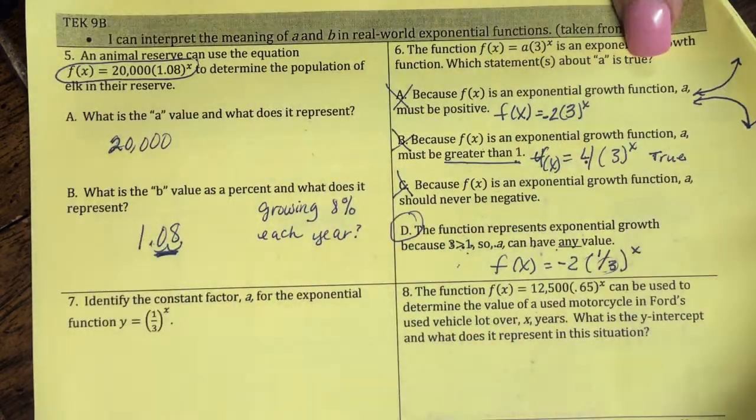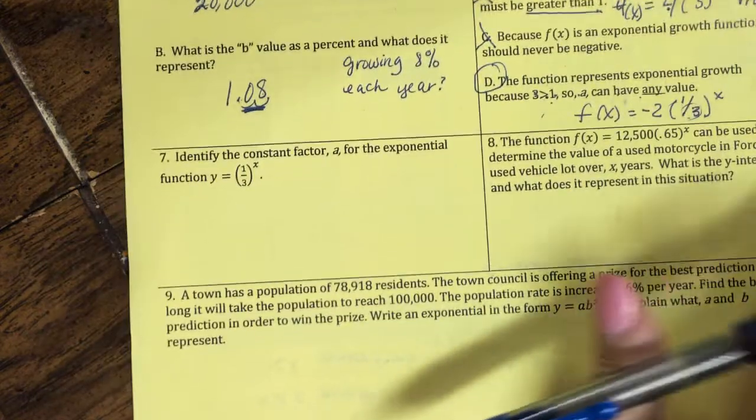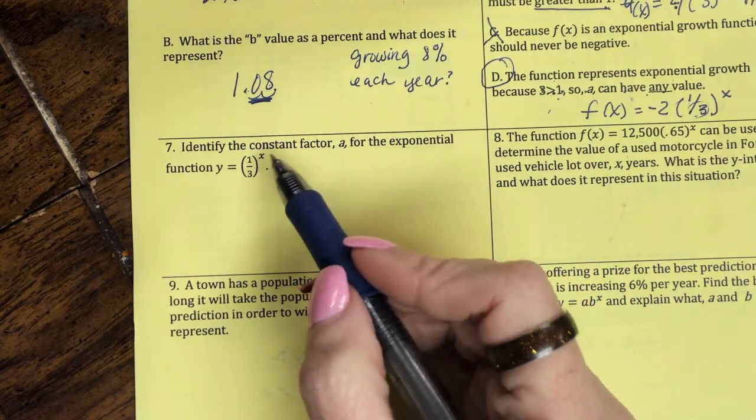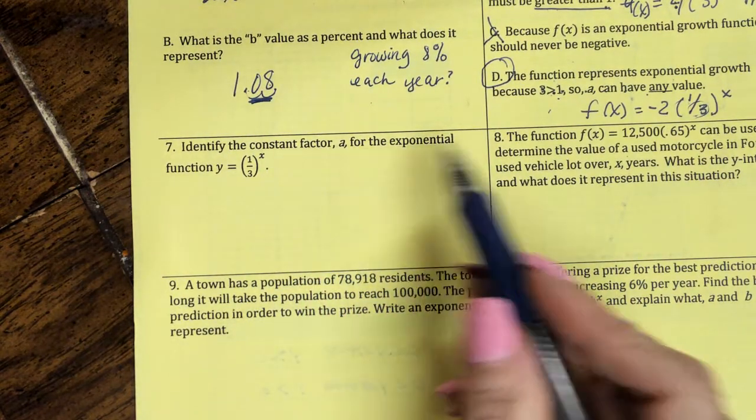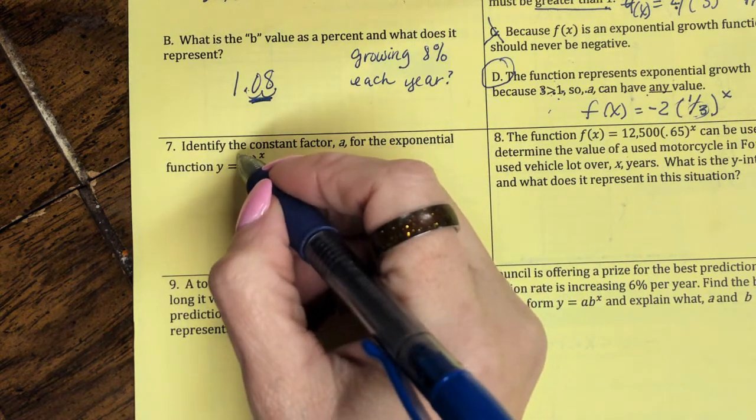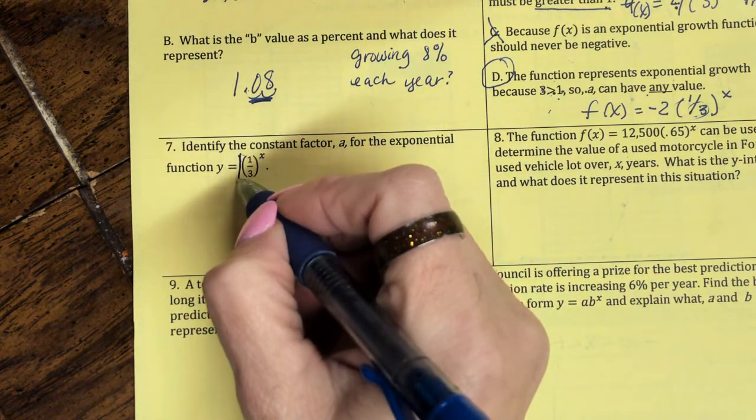I don't think there's one that confusing on your test. I know that one was like, what's going on there? Okay, identify the constant factor a for this exponential function. So a right here is missing. If it's not there, it's understood that it's a 1. So a would be 1.